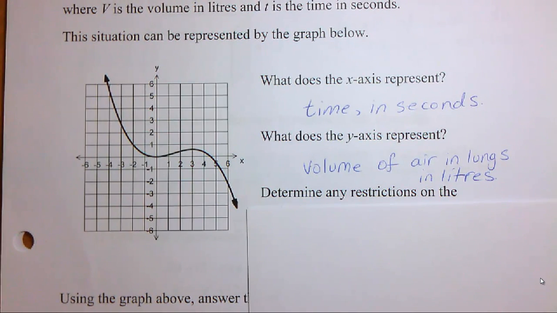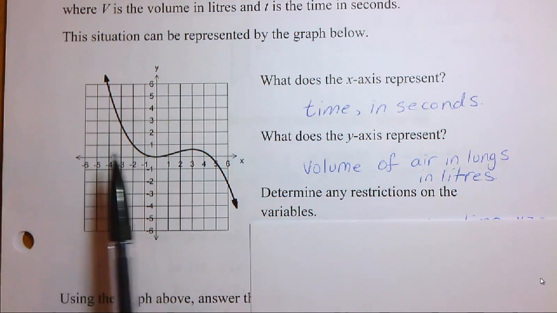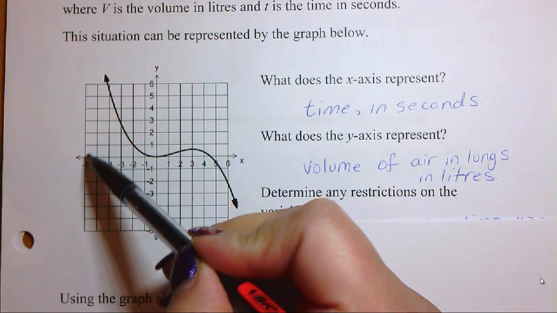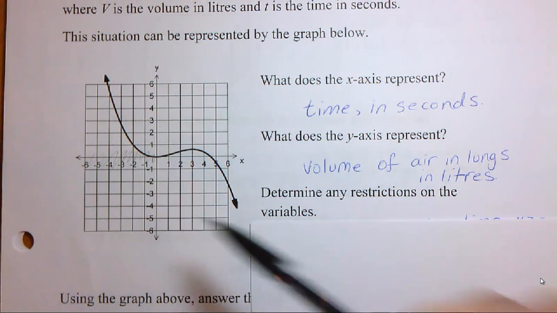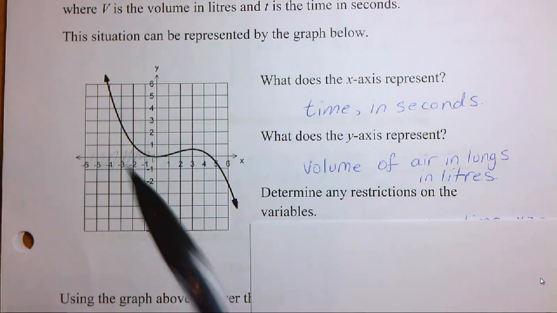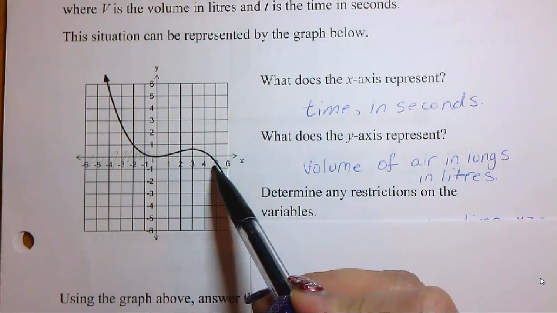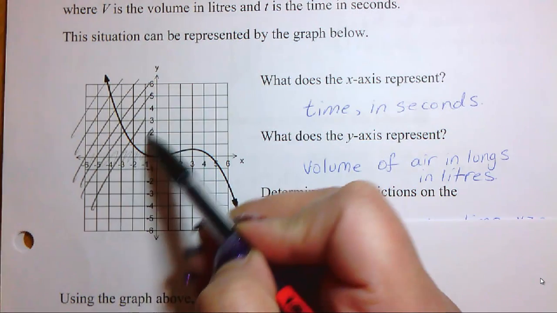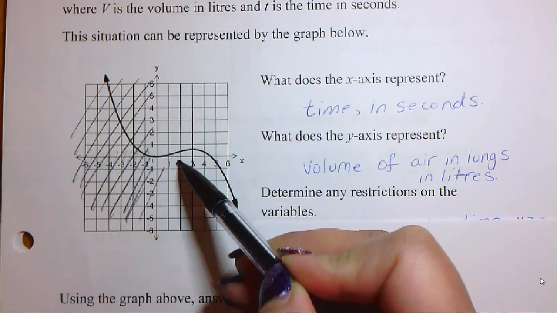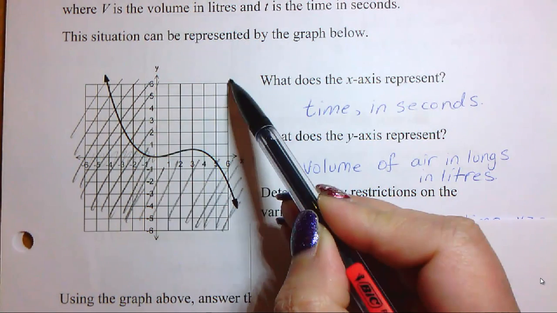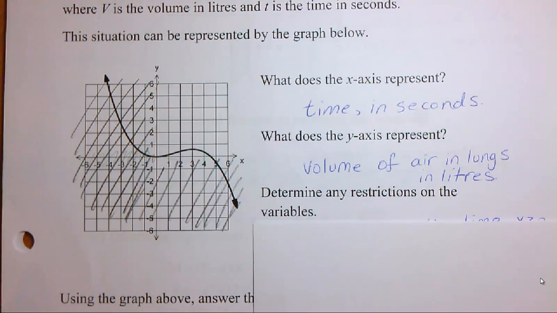Then here we want to determine whether there are any restrictions on these variables. Well, you know that time can't go negative, right? So we're just going to not look at any of these values here. And also for the y value, our lung capacity can't go negative either. So we're just going to cross off all of this part of the graph and here as well. So really we only want to look at the positive x and the positive y.